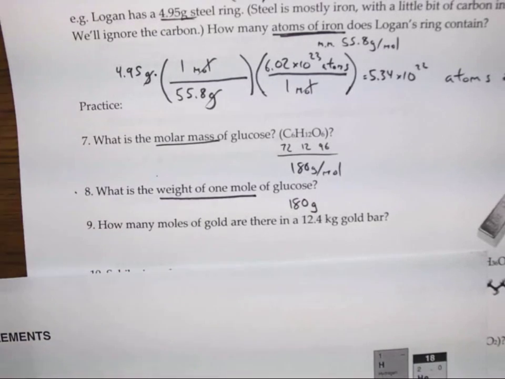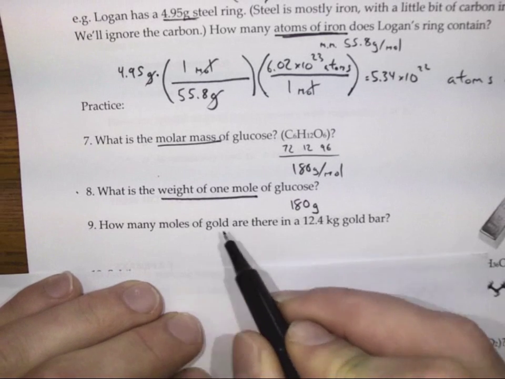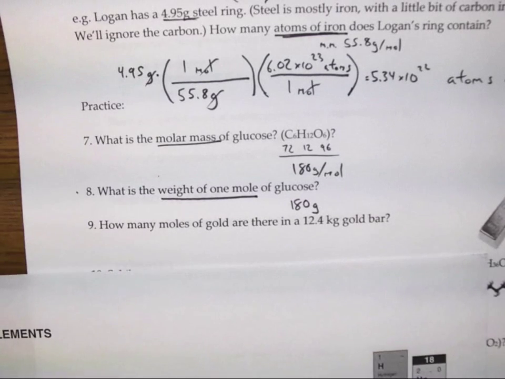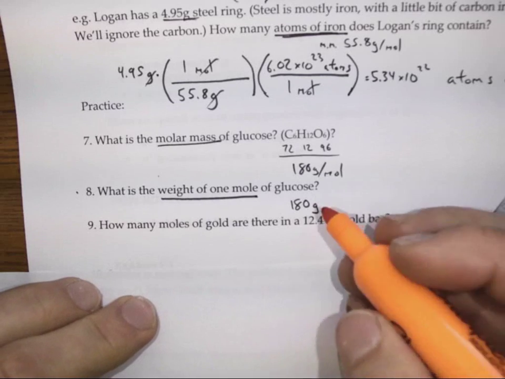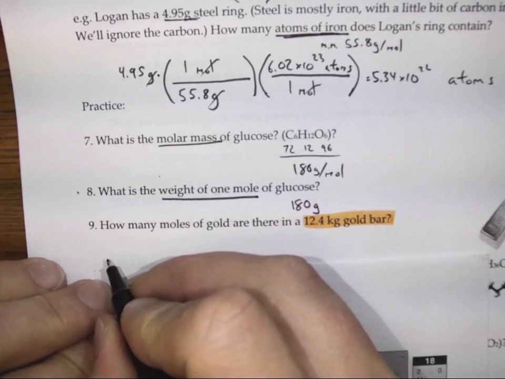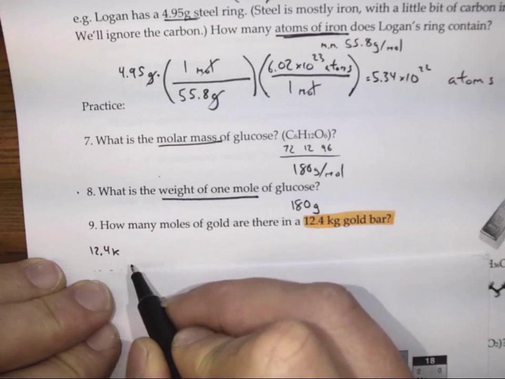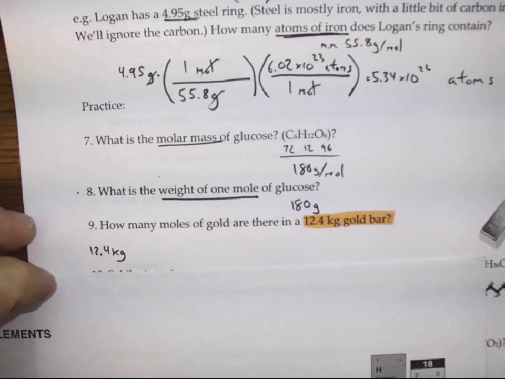Okay, let's move on. Let's talk about gold bar. We have a 12.4 kilogram gold bar, and we want to know, how many moles are there? Sure, okay, fine. So you might have converted that directly to grams in your head. Bully for you. I'm going to do the long route.